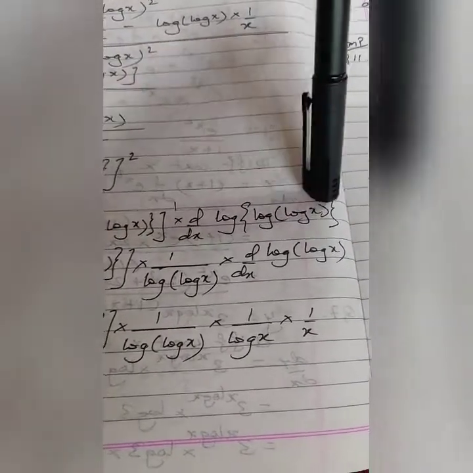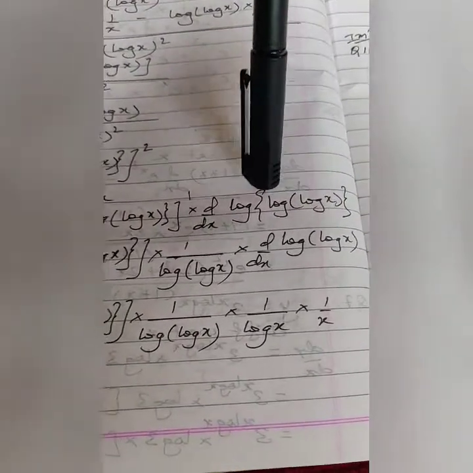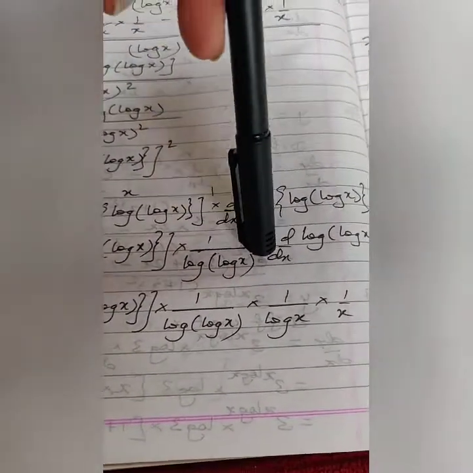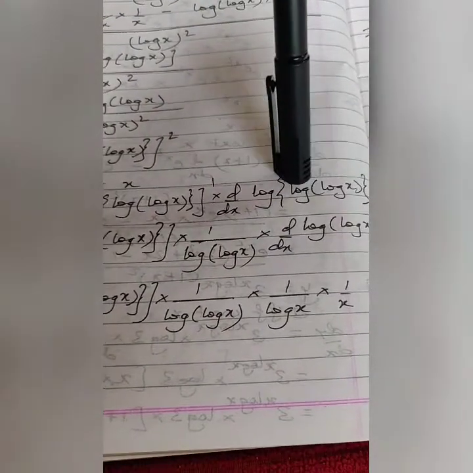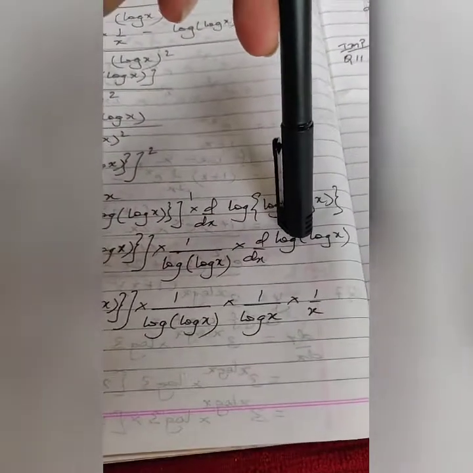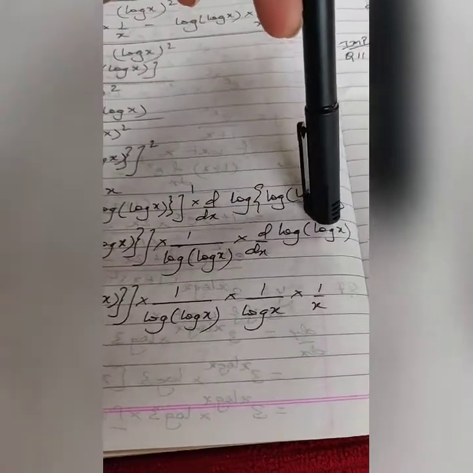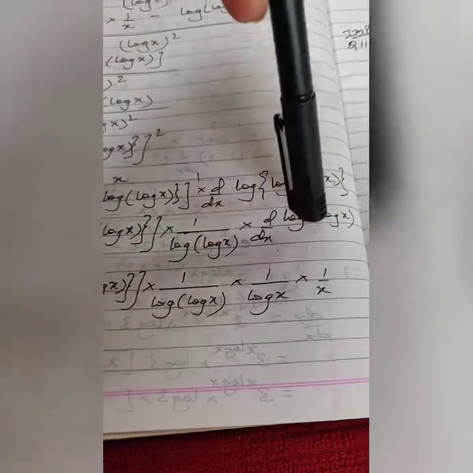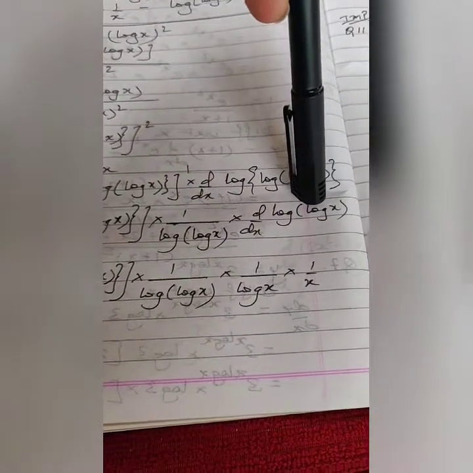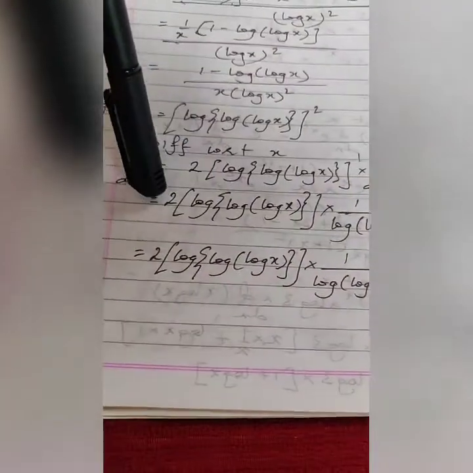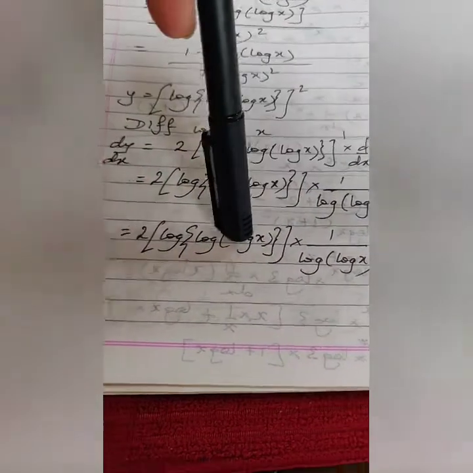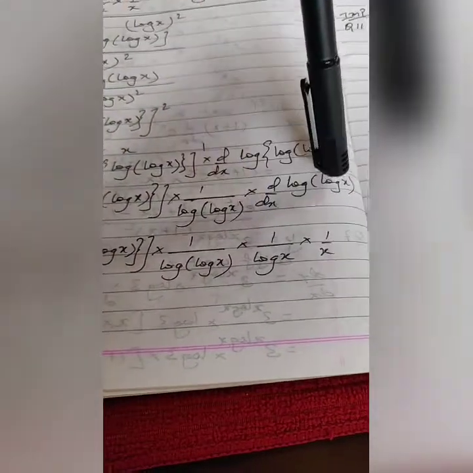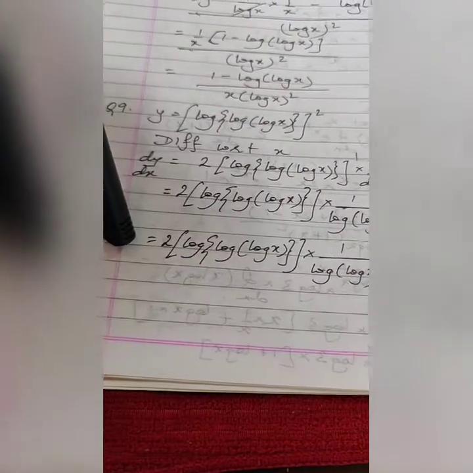Now log of this will become 1 upon this, so 1 upon log of log x comes here into the derivative of what is inside, so log of log x is differentiated, which in turn log of this will become 1 upon that thing in the bracket, so log of log x will become 1 upon log x into derivative of what is inside, which means derivative of log x, which is 1 by x. So this first term, 2 into this whole thing raised to 1 remains. Then you have this 1 upon log of log x, then you have this 1 upon log x, and then you have that 1 by x, and that is the answer.